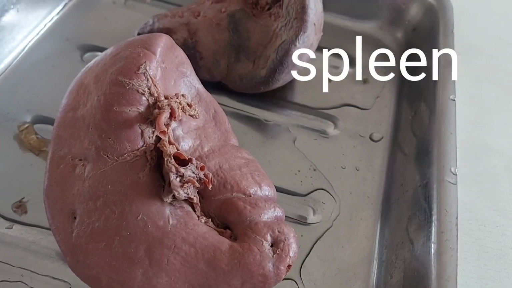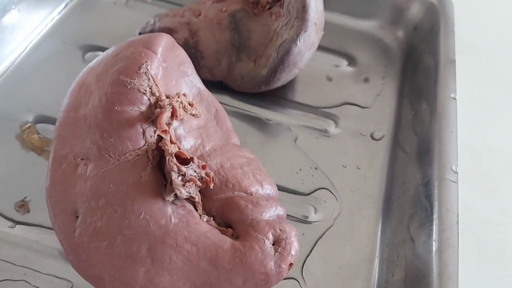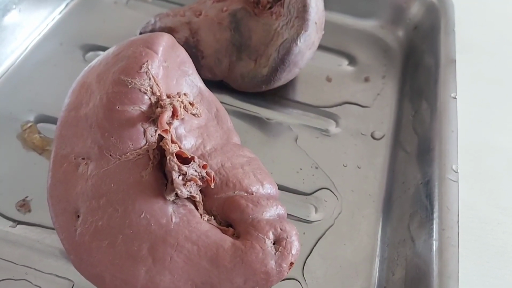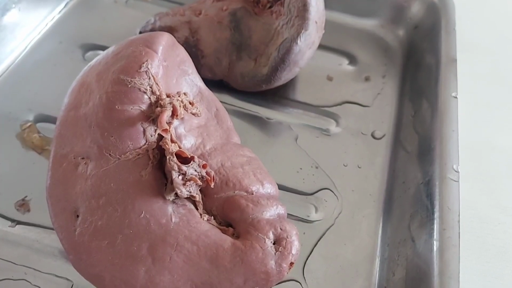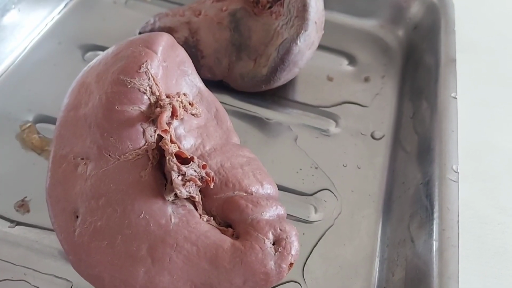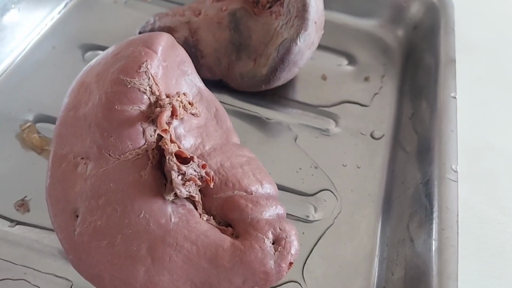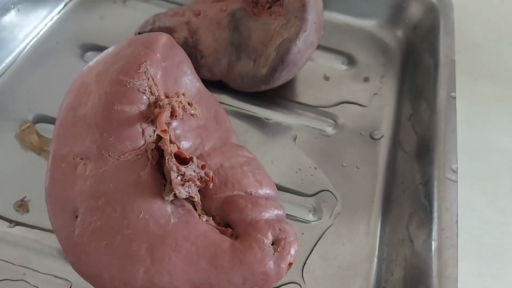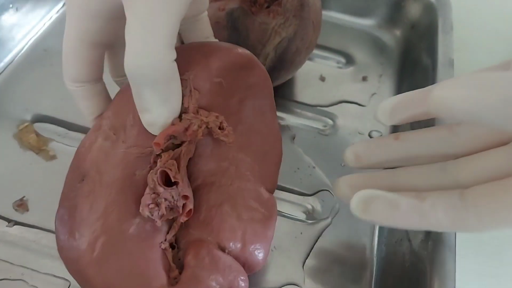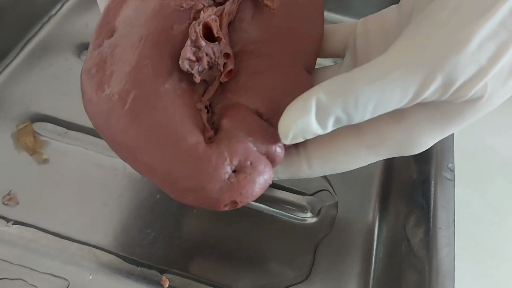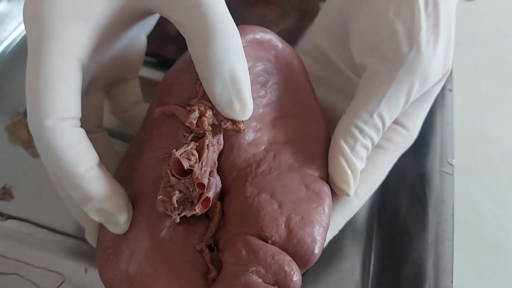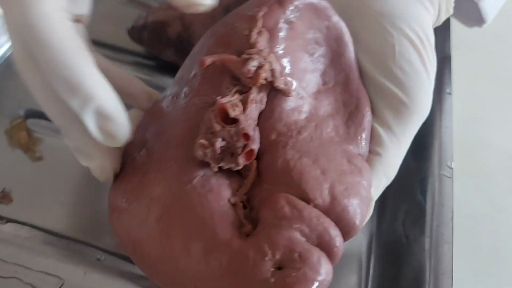So this is the specimen of spleen, which is the largest lymphoid organ in the human body, and it is situated in the left hypochondriac region behind the mid-axillary line between the stomach and the diaphragm and 9th, 10th and 11th rib. So spleen has one apex and one base.